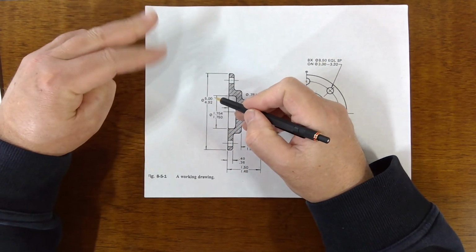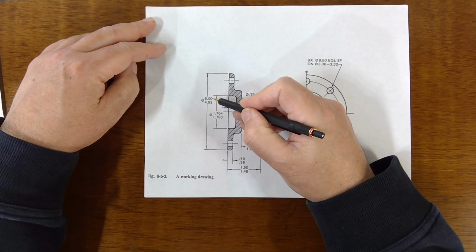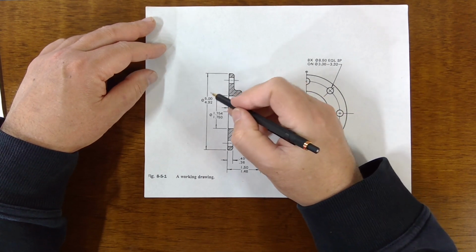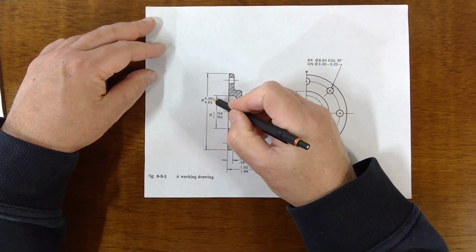And then the tolerance is the difference between these. It's just 5.00 minus 4.92, or 0.08, right? So the tolerance on this would be 0.08.